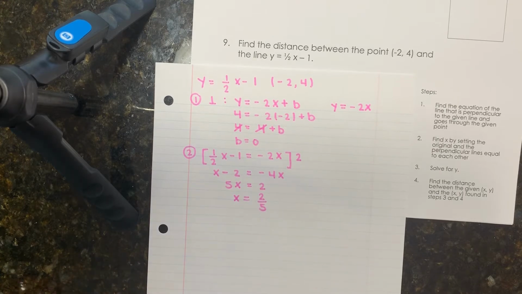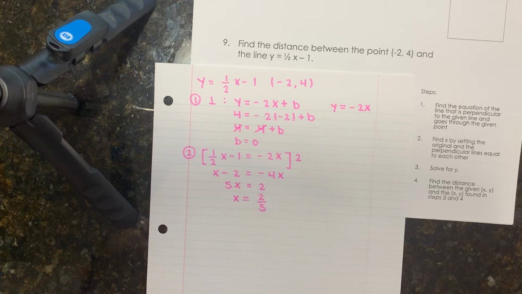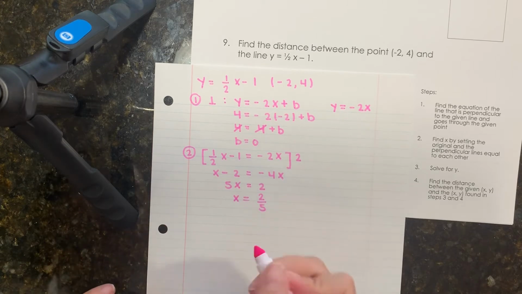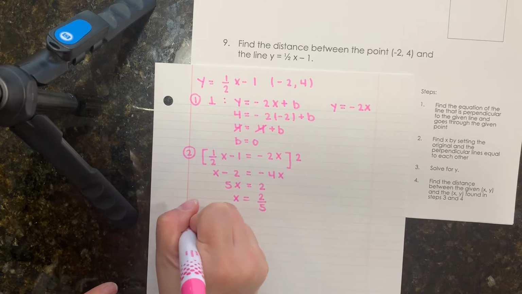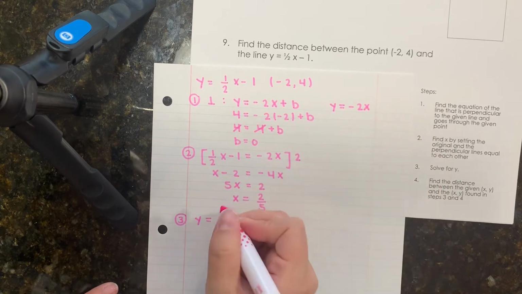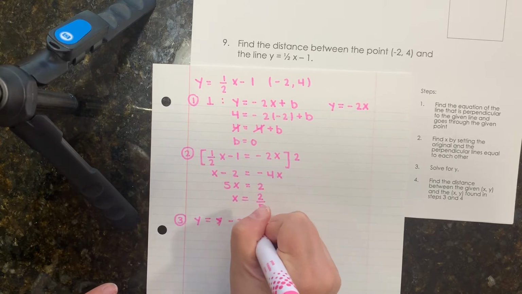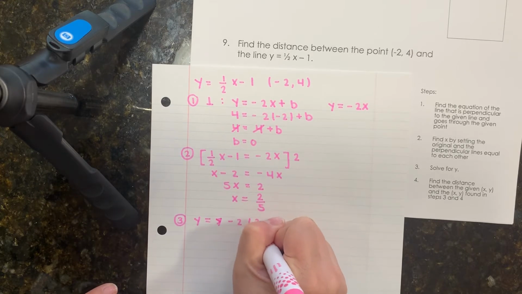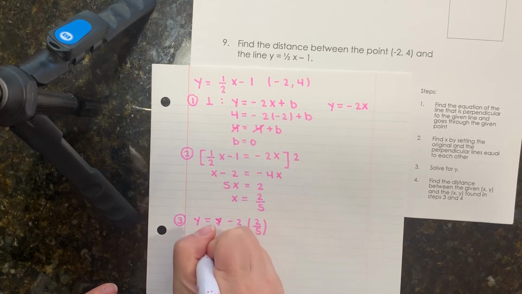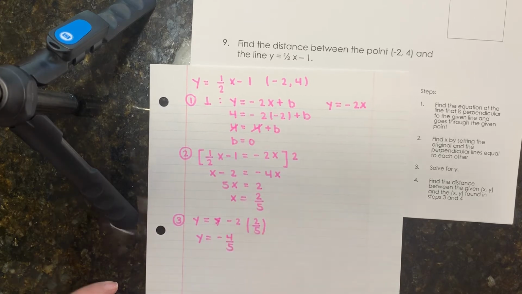Now what you're going to do is to find the y-coordinate at which these two lines are intersecting, which means that you need to plug this into either the original line or into your perpendicular line and solve for y. So step 3 is to solve for y. I'm going to plug the 2/5 into this equation here. So y equals -2 times 2/5, which means that y is going to be equal to -4/5.